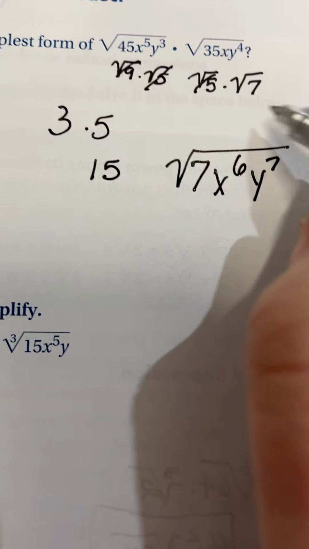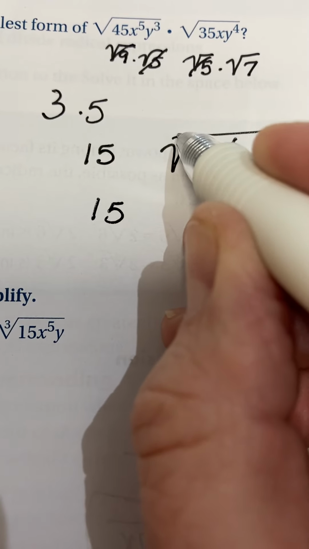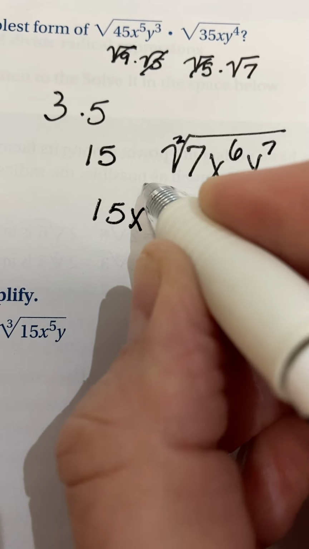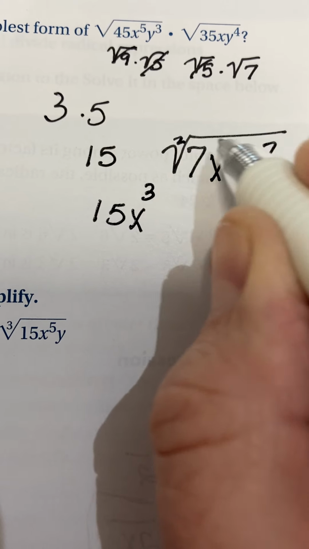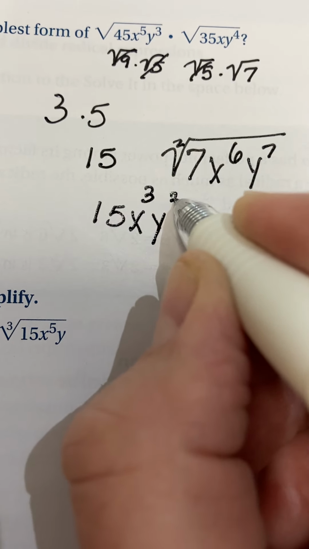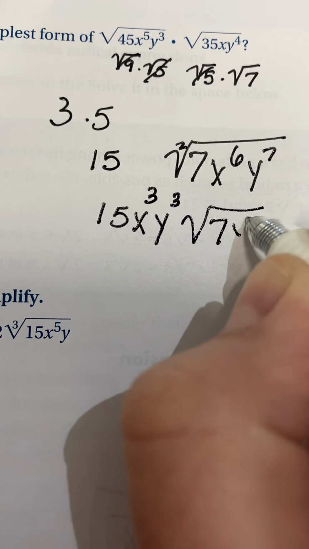And we need to go through and now break this down. So the 15 again will stay. Here's your 2. 2 goes into 6 3 times, no remaining. 2 goes into 7 3 times, with 1 y remaining, and that 1 y that remains is underneath.